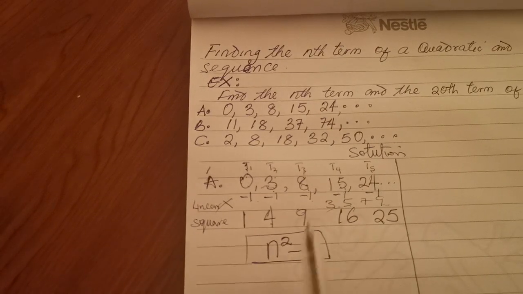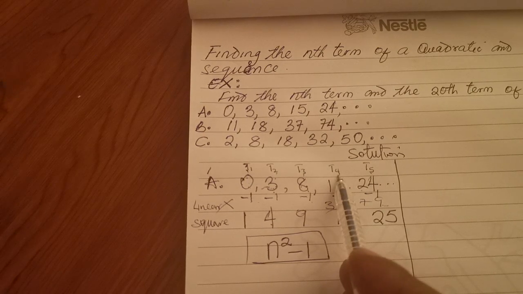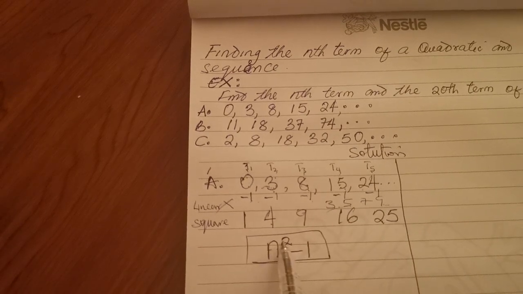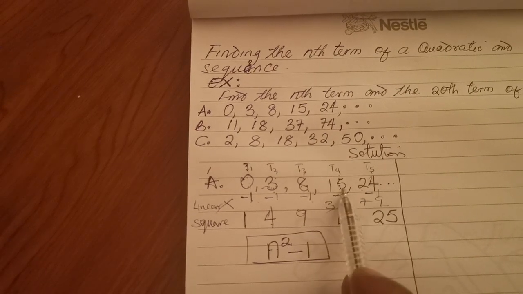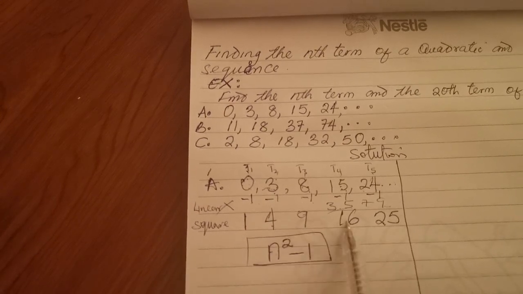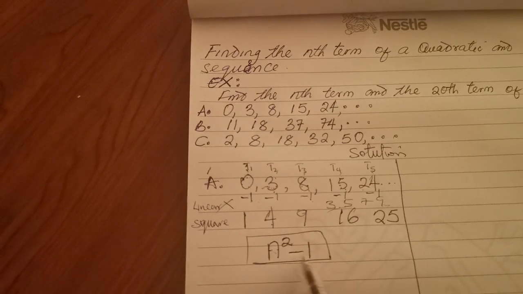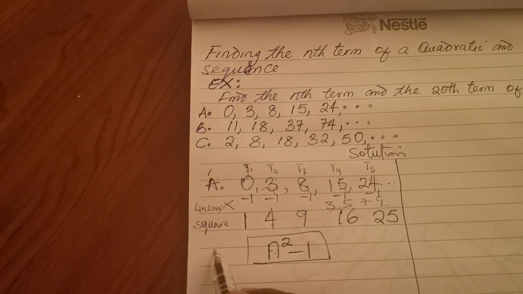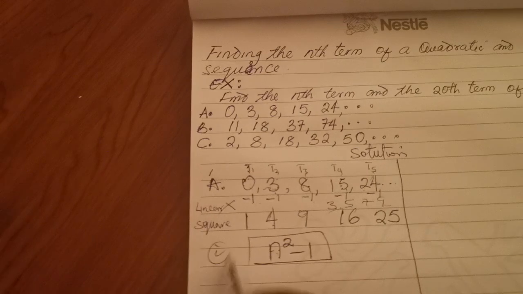If I want to verify it, let me check for the fourth term. 4 squared is 16, minus 1 is 15. So each of them is 1 less than the squared number. That is the nth term.